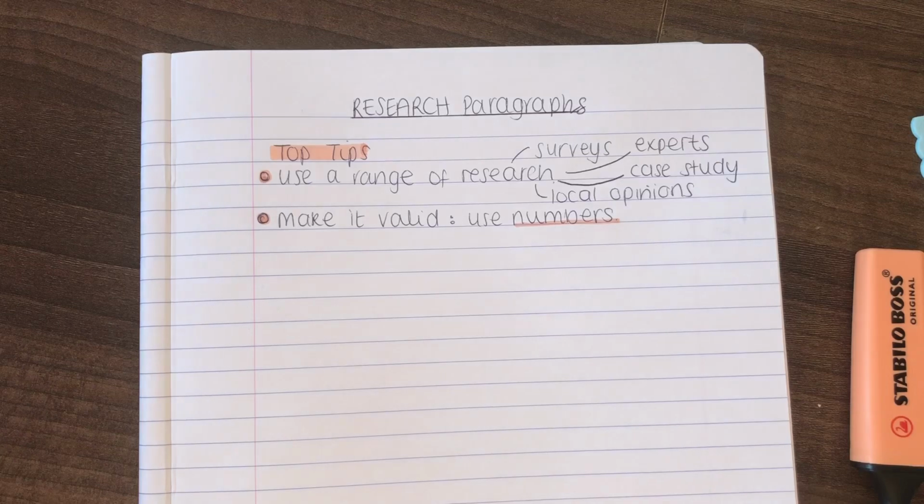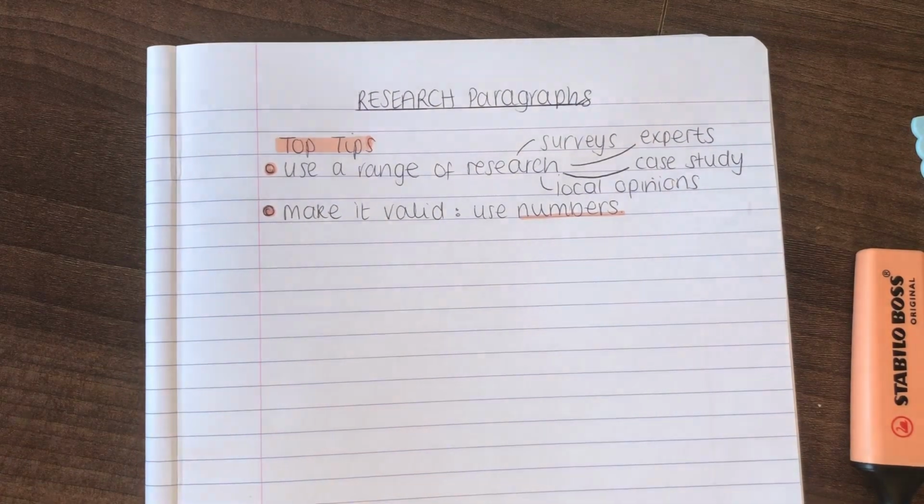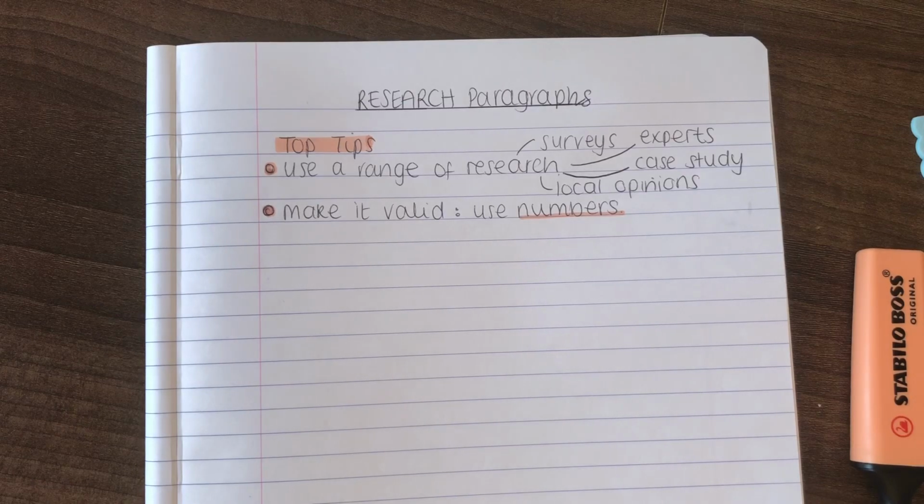whereas of those 13% of schools, an average of 70% of students believed that they were happier than they would be if their teachers set homework. Overall, this study was conducted into 20,000 schools, for example. So you're giving all that kind of factual information, really creating that rounded picture for the reader, so that they think that your research is interesting and valid.